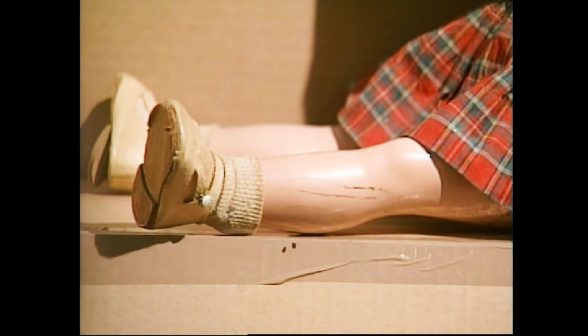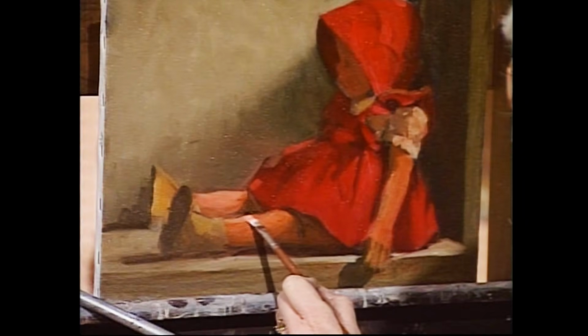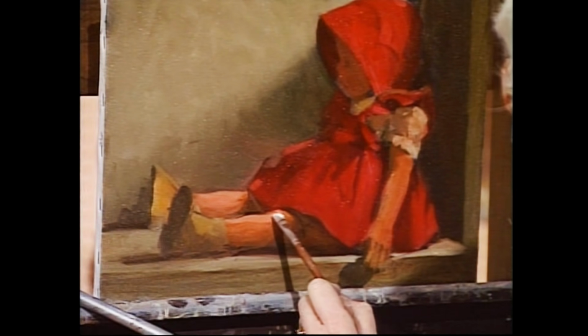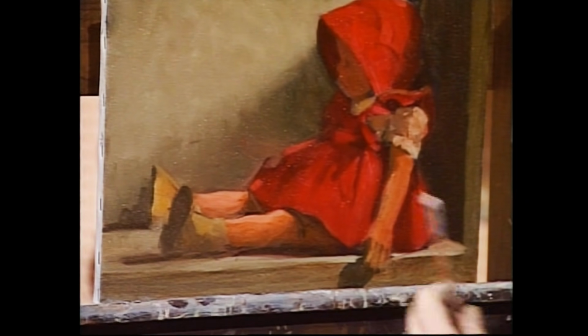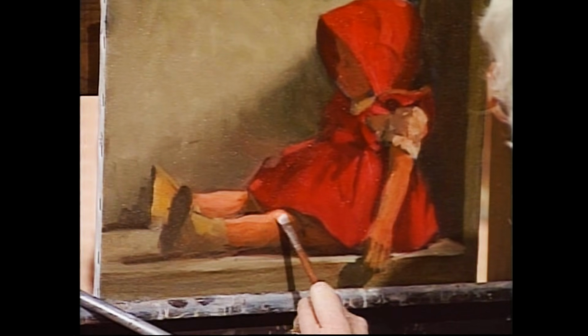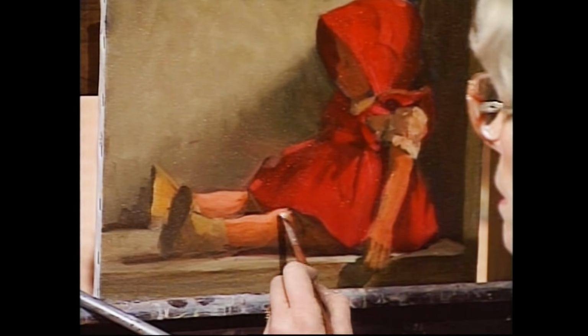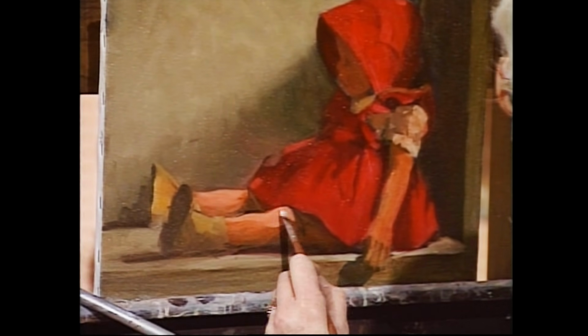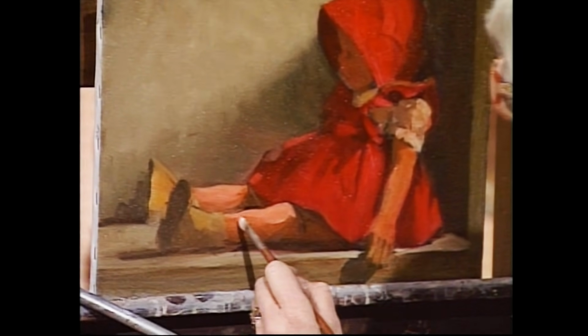And now I'm going to sharpen this and lighten it at the same time. And I'm going to have to come up further to her little dress because I've moved the model. She hasn't moved, I've moved her. A little trouble.